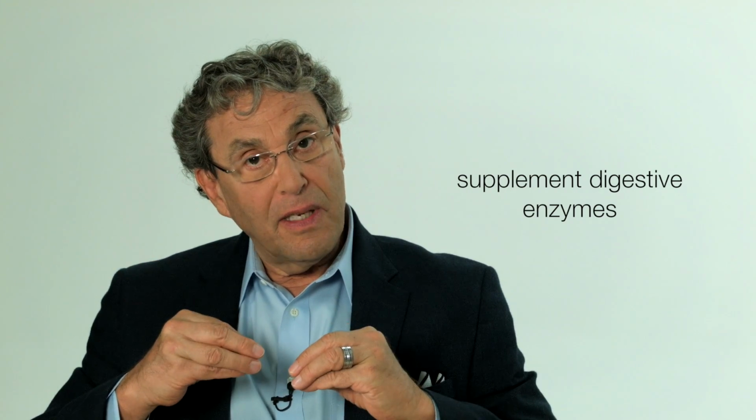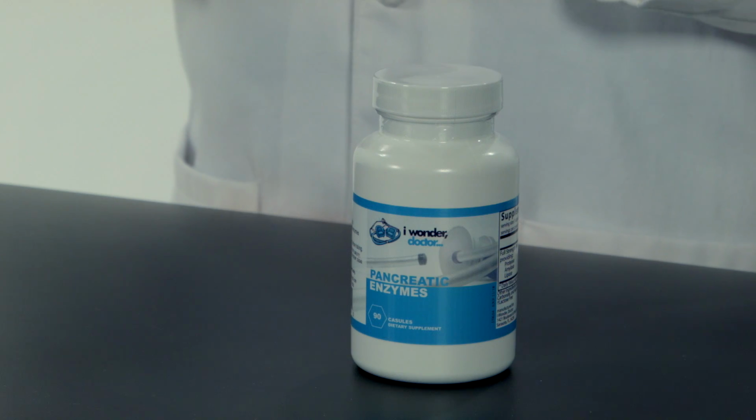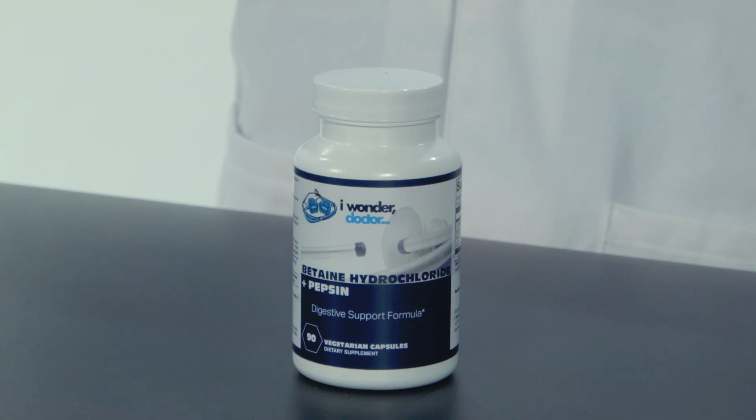As far as digestive enzymes go, we want a mixture of the pancreatic enzymes, and they can be either from vegetable base or animal sources. I like them both. And for the hydrochloric acid, we want betaine hydrochloride with pepsin, which is a proteolytic enzyme that's linked up with the betaine hydrochloride. We'll teach you how to take them, where to get them.